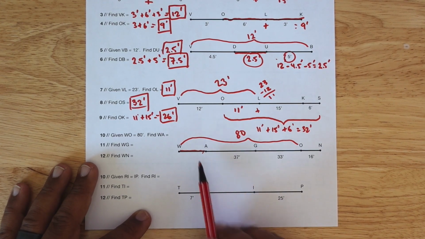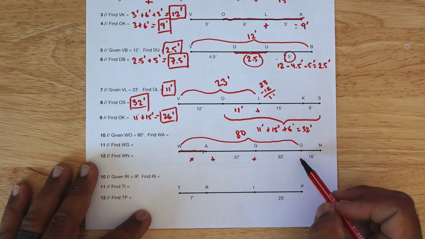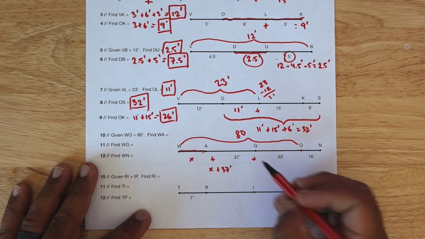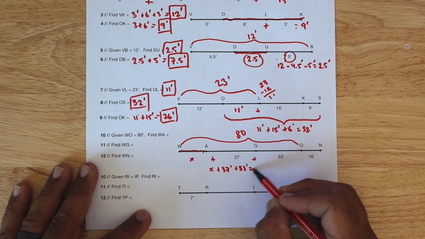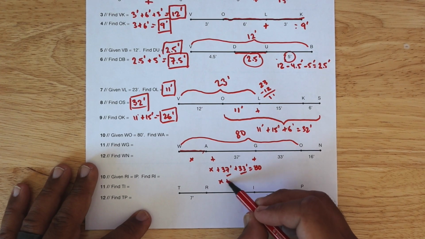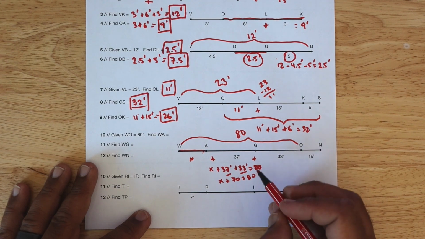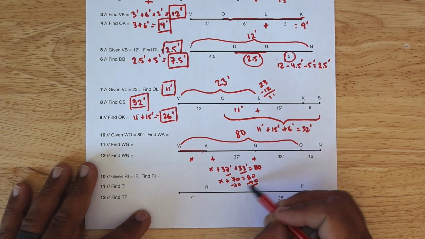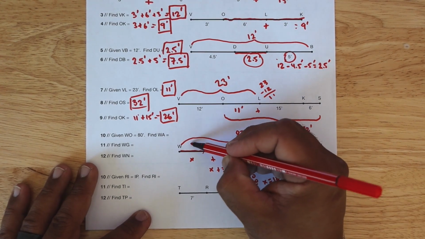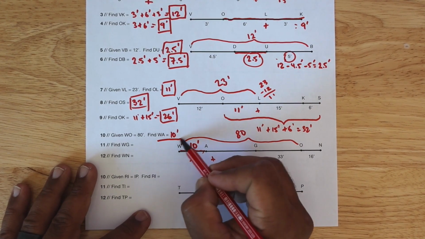So WA, which I don't know, X plus 37 plus 33 equals that whole length, 80. So if I rewrite it, something I don't know, plus 37 feet plus 33 feet equals 80. It's just a little algebra. Combine like terms, X plus 70 equals 80. Minus that 70. And I get X equals 10 feet. That tells me WA is 10 feet. That's what I need to find, 10 feet.